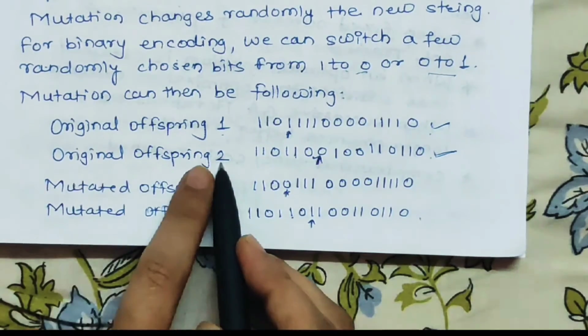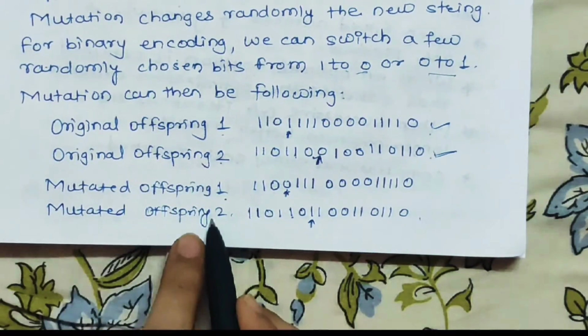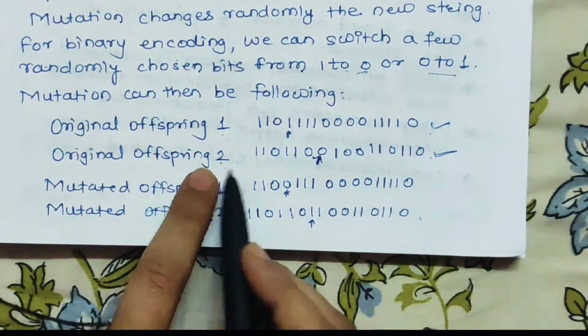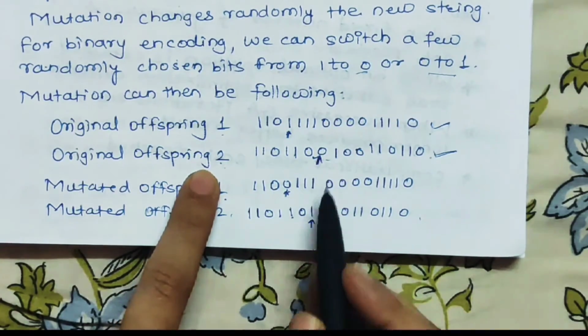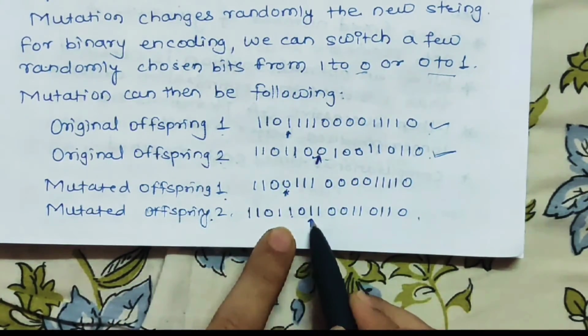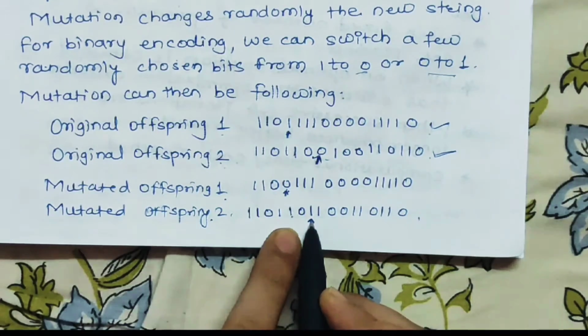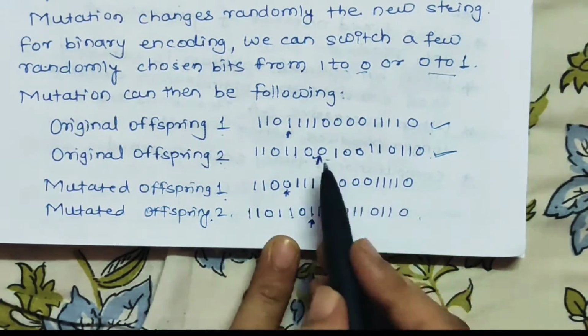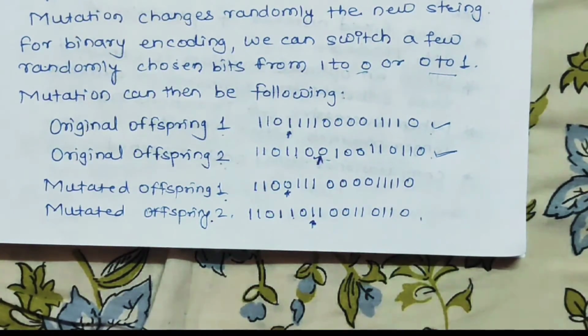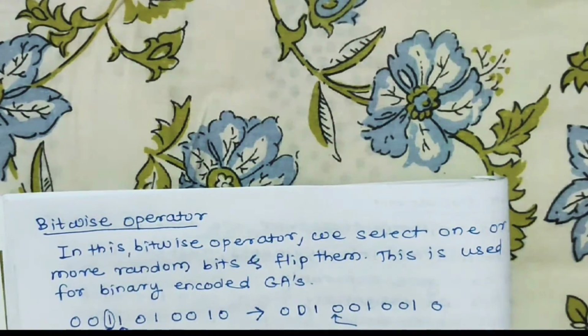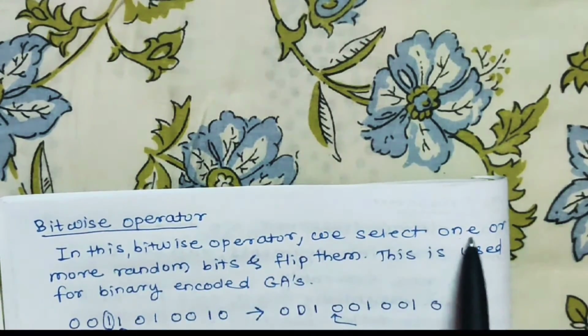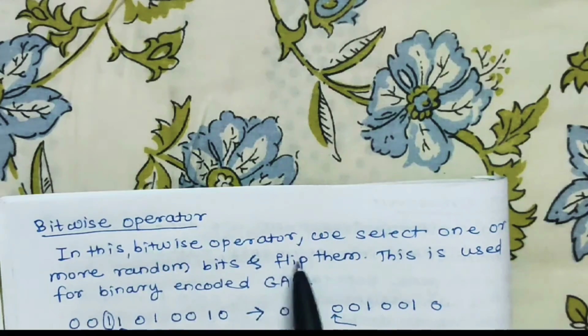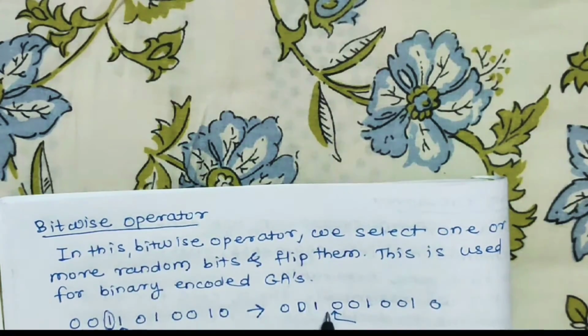This is original offspring 2, and this is mutated offspring 2. In original offspring 2 we have changed this 0 to 1 in the mutated offspring 2. Only one bit is changed; the remaining string is as it is. And the last one is the bitwise operator. In the bitwise operator, we select one or more random bits and flip them. This is used for binary encoding. So here you can see this one bit is flipped to 0.